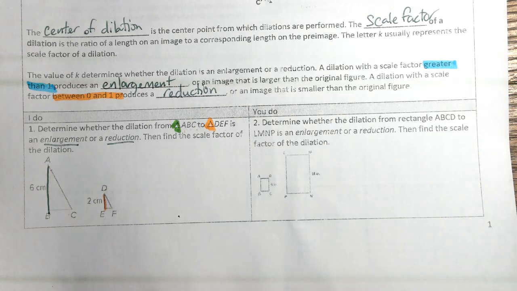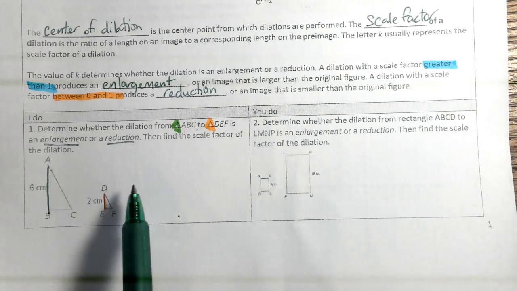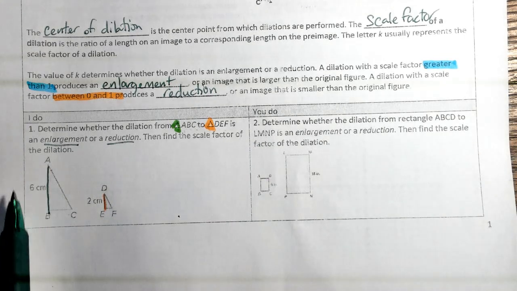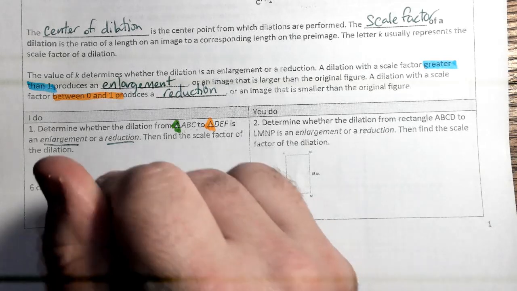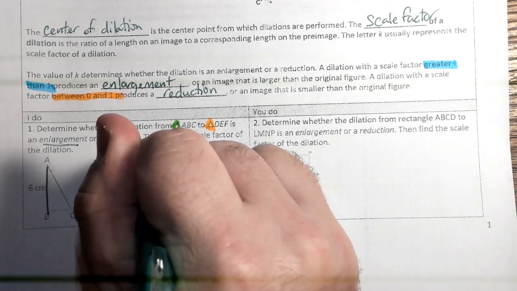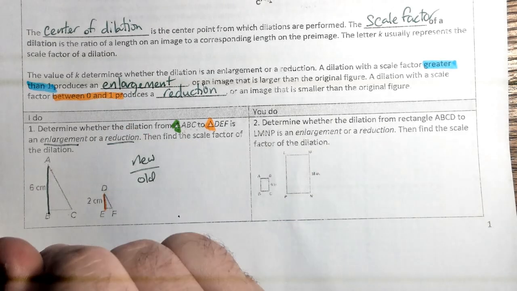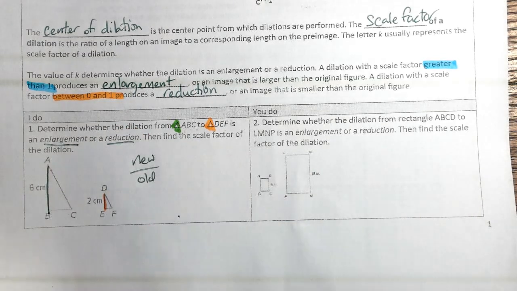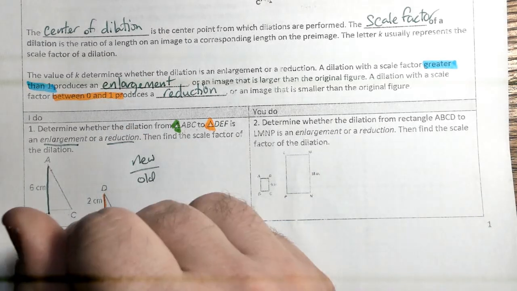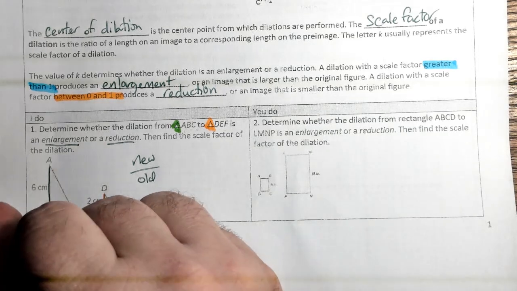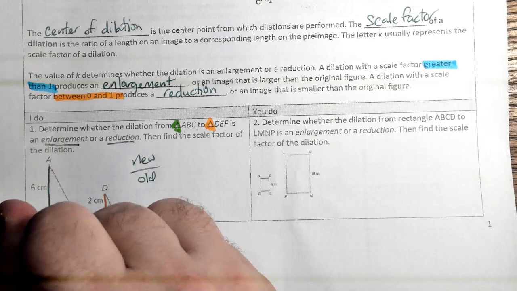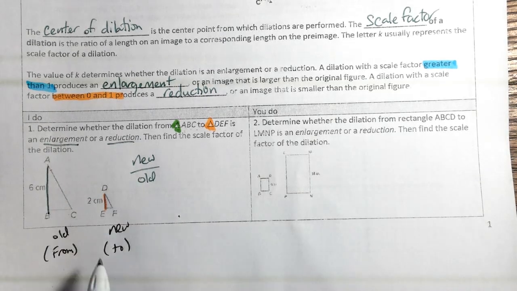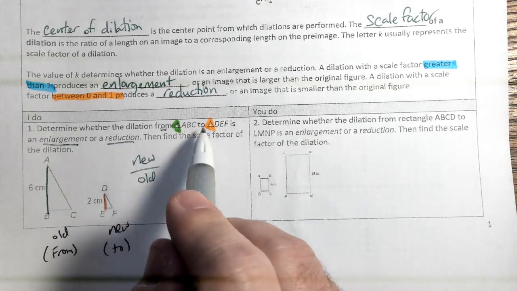Now, to come up with our scale factor, or our K, it's always going to be new over old. So this guy's new, this is the old, because it says from ABC to DEF, from to.